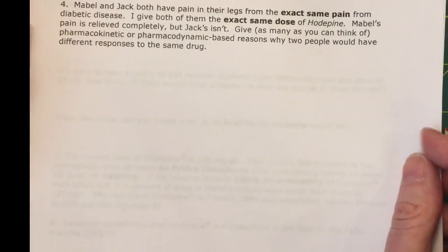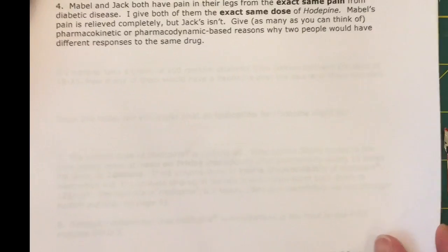Okay, the next question is, Mabel and Jack both have the exact same pain in their legs from diabetic disease. I give them both the exact same dose of Hodopine. Mabel's pain is relieved completely, but Jack's isn't. And so the question is, give as many pharmacokinetic or pharmacodynamic reasons why two people would have different responses to the same drug. So this is pretty much all the stuff we've talked about.